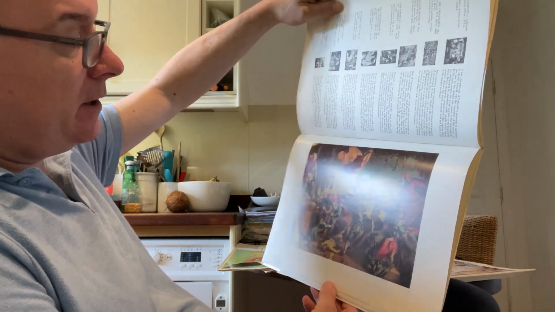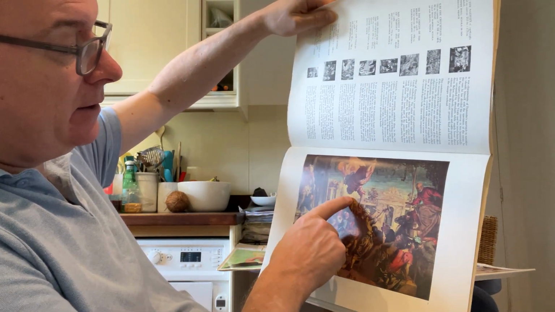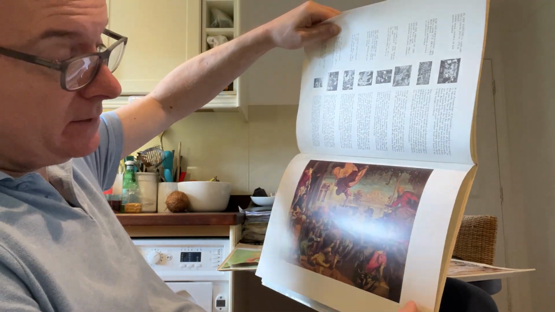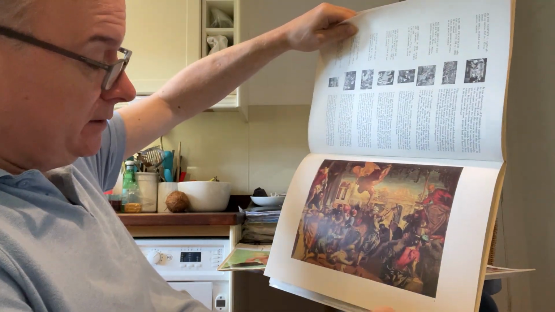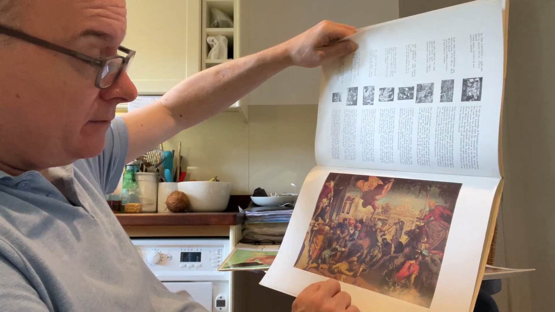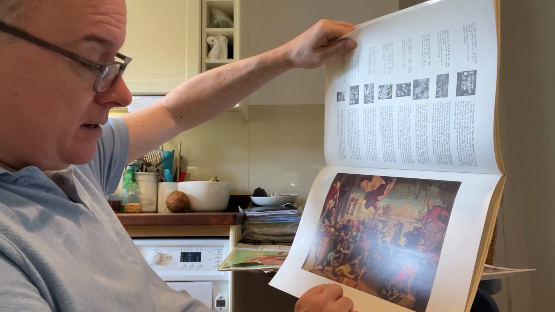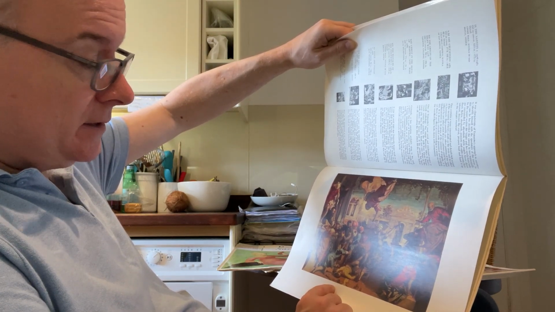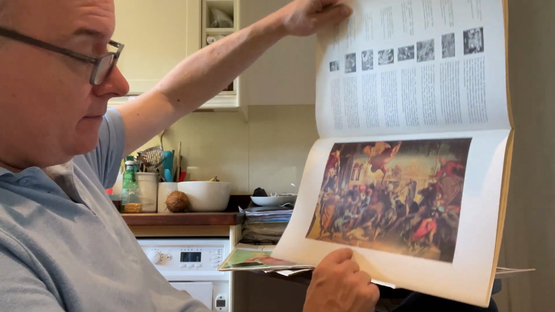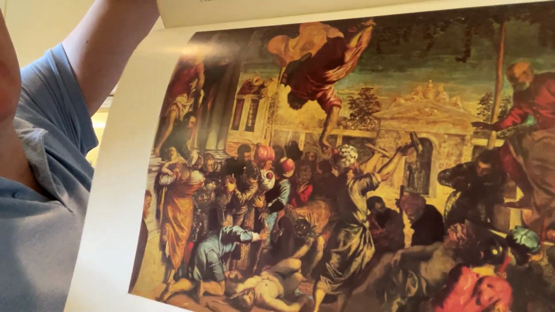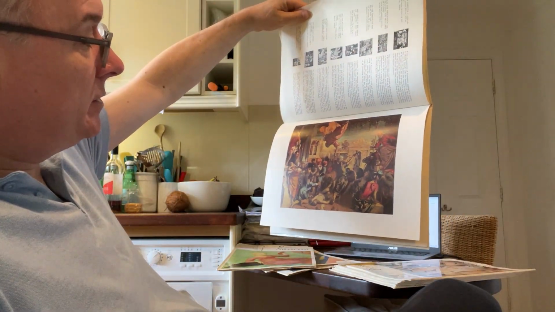I think we've got a holy character coming down from heaven with a halo and a book, possibly a saint. I don't know who he is. There looks to be a saint that has fallen during work and is dying. And I suppose the implication is he will be saved.